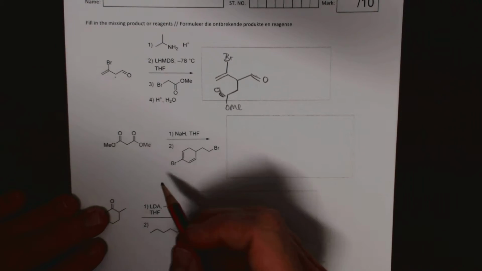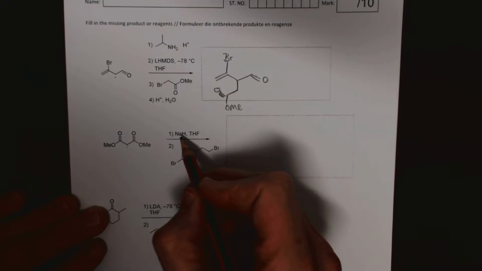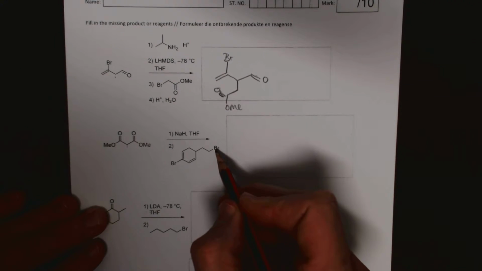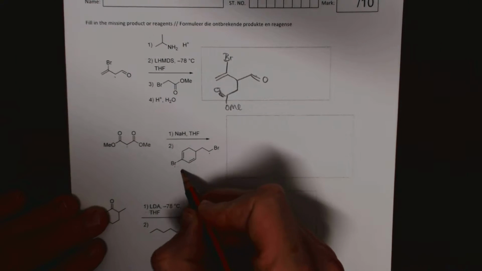This one was a very simple question. It's a dicarbonyl species, very easy to deprotonate over there using a weak base such as sodium hydride, irreversible of course, forms the enolate, and then the only bromine that can react or is the leaving group is this one. This is not a good leaving group. This is an sp2 center.